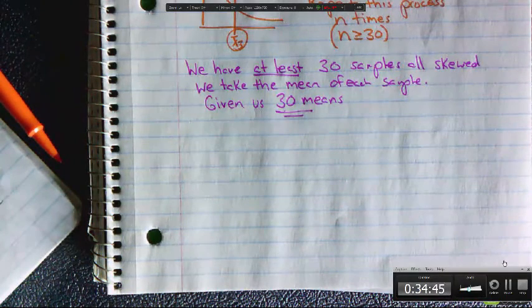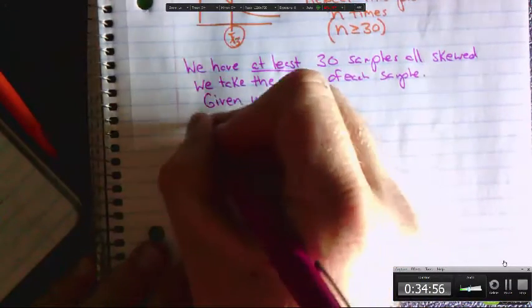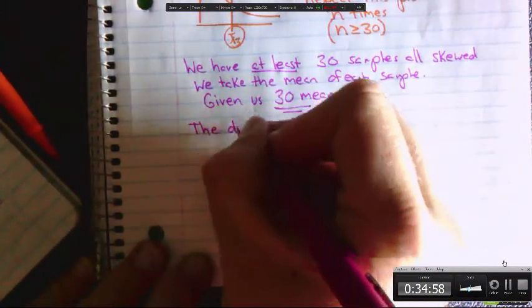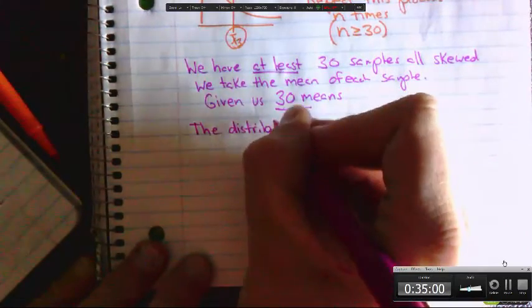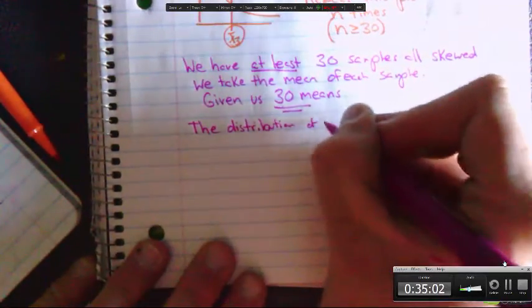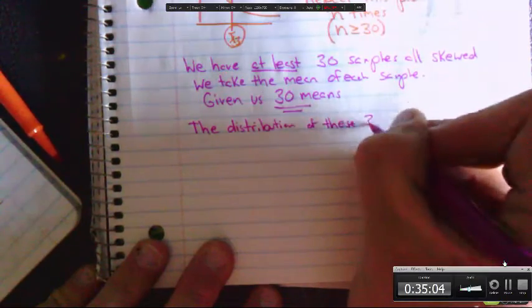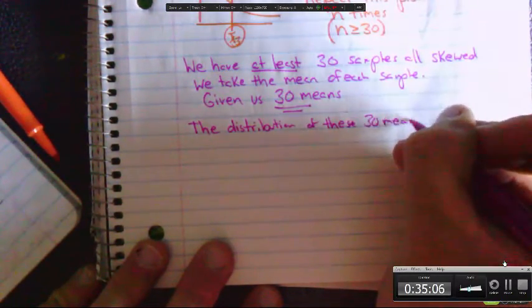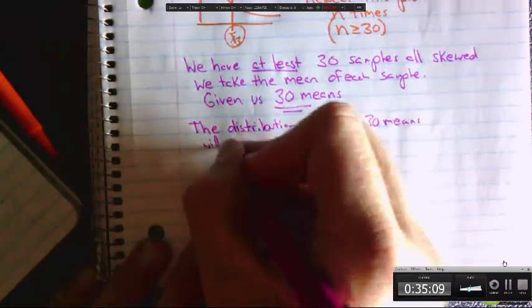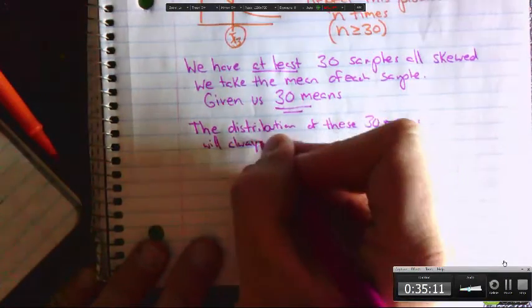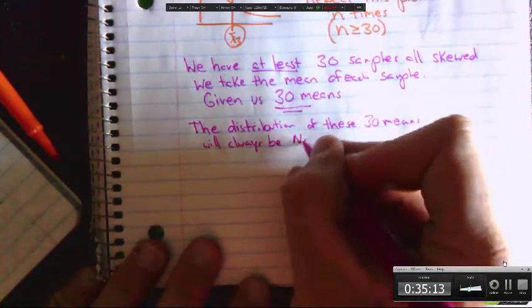Does that make sense to everybody? Because we're not looking at the raw data, we're taking just the mean of the raw data and comparing all of the means of each sample's raw data. So the result of this is the distribution of these 30 means will always be normal.